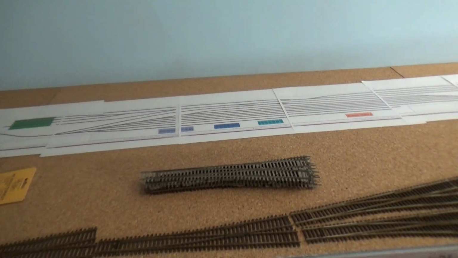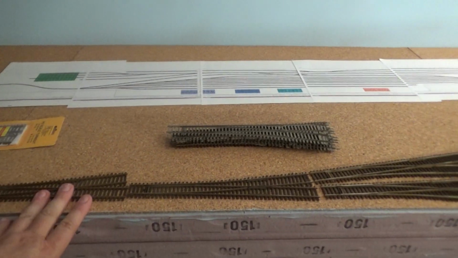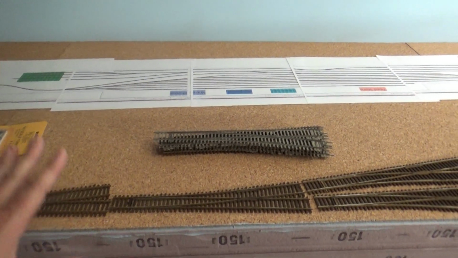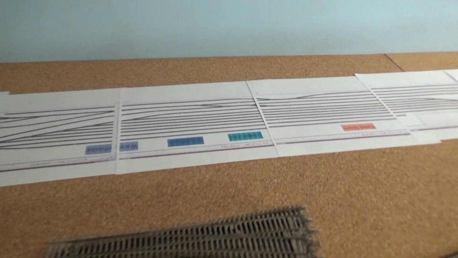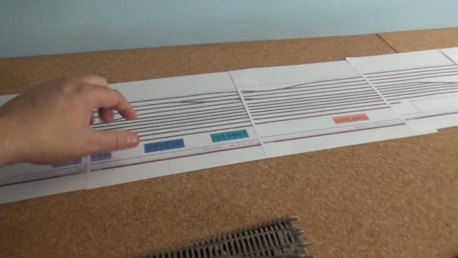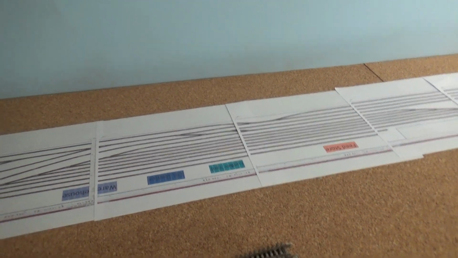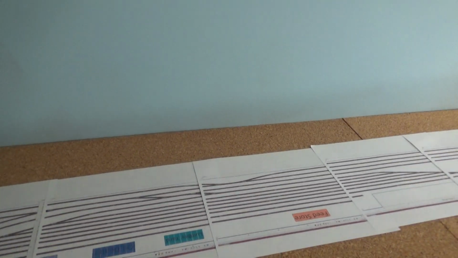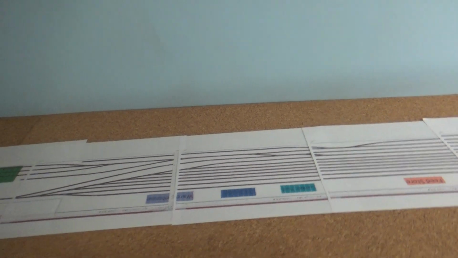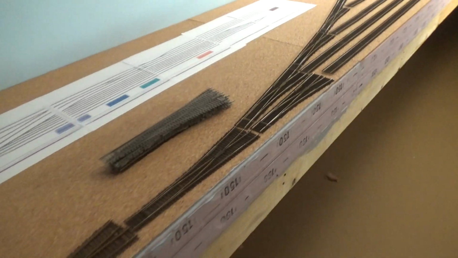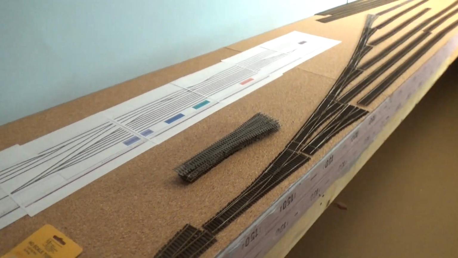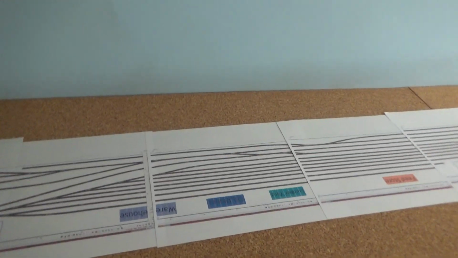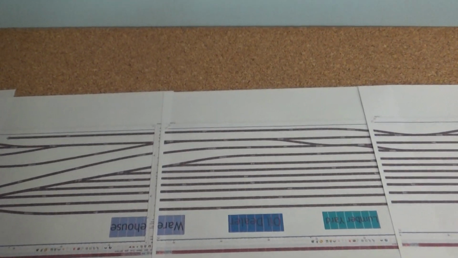But being that the height of my table is 44 inches, it's really not necessary to flip the ladder around, because I have a good line of sight to any cars that are on the shorter tracks in the back. So there's really no problem there for the way mine's laid out. So that's the short little explanation.